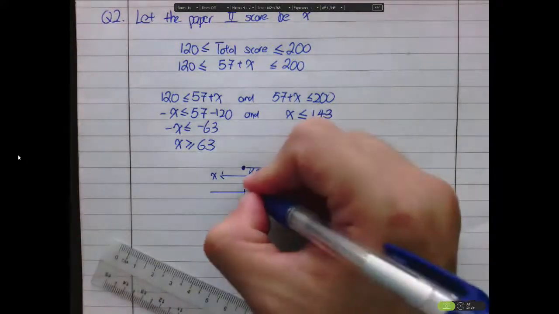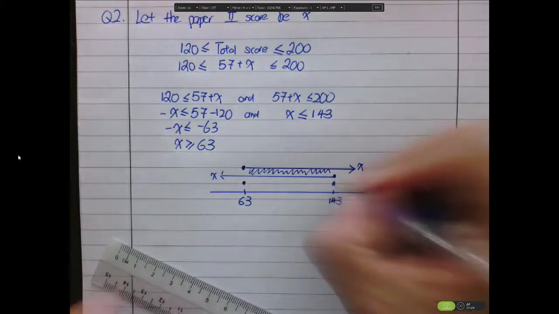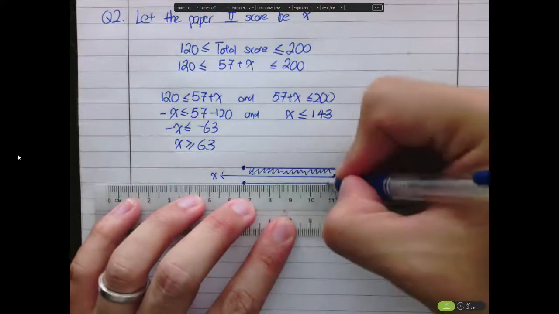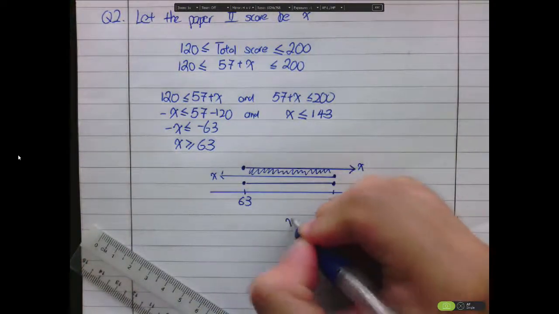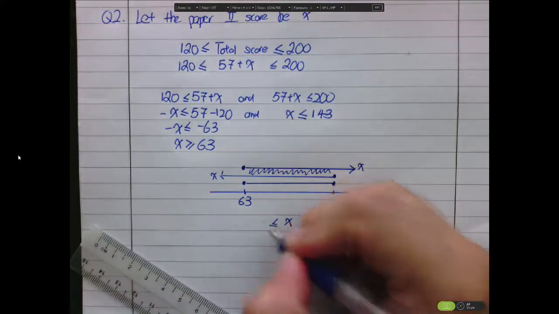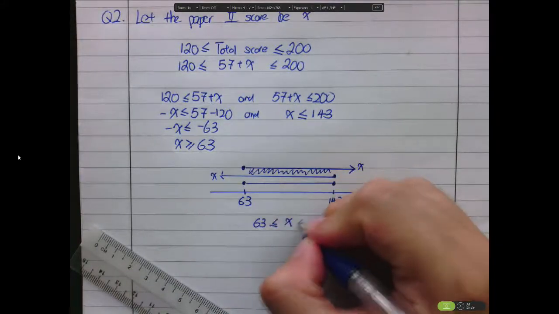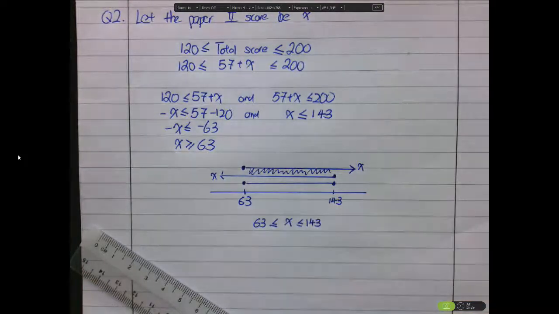As we have discussed in class, here we will draw the third line. This third line here is my final solution. So the score of my paper 2 should be greater than or equal to 63 and less than or equal to 143. Alright, before I actually conclude this question, there's actually something wrong with this inequality here. What is wrong? X represents the paper 2 score, so the paper 2 score is from 63 to 143. Then we see there's something wrong here because my paper 2 score cannot be 143.